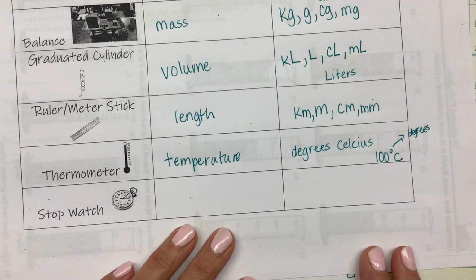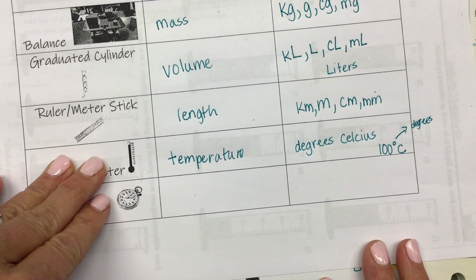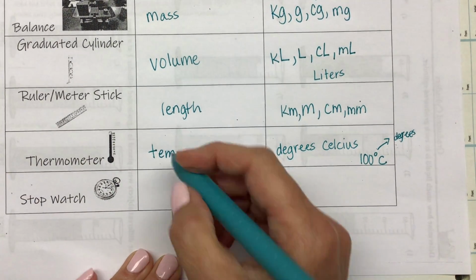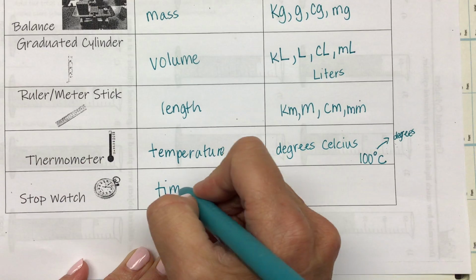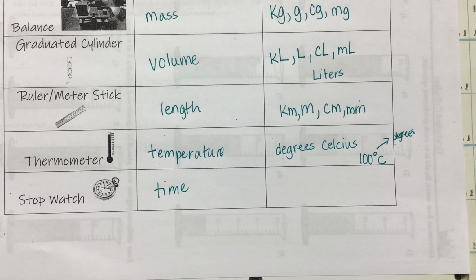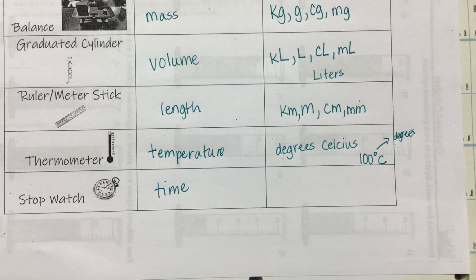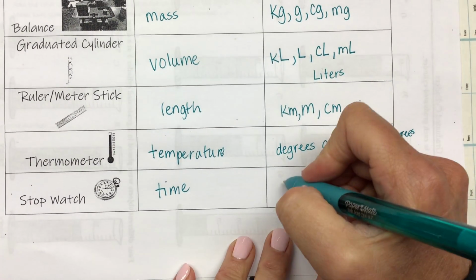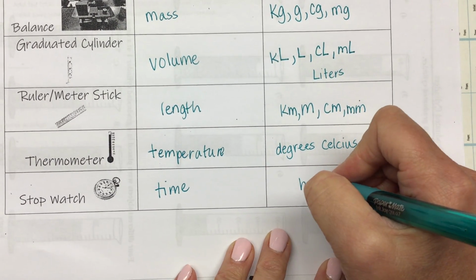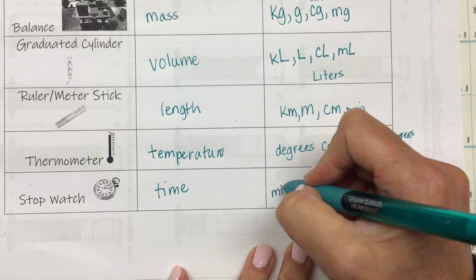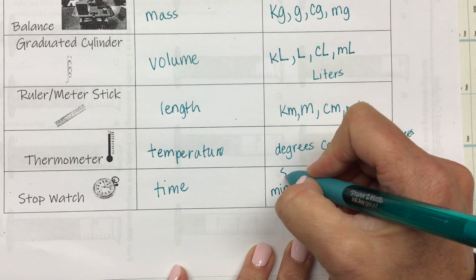Okay, and then the last one, a stopwatch. What does it measure, Harper? Time. And one nice thing is time is universal. It's not metric and customary. It's all the same. What are some units we know for time? Eloise? Hours. What else? Minutes. What else? Seconds. What else?